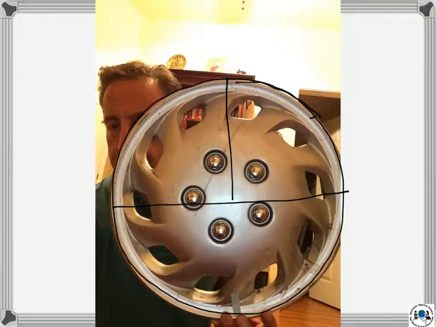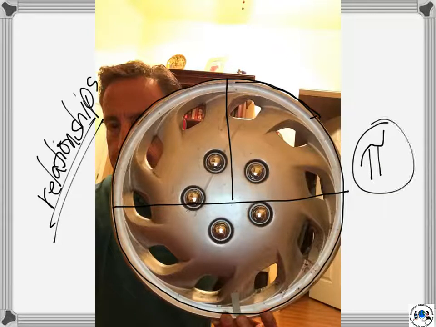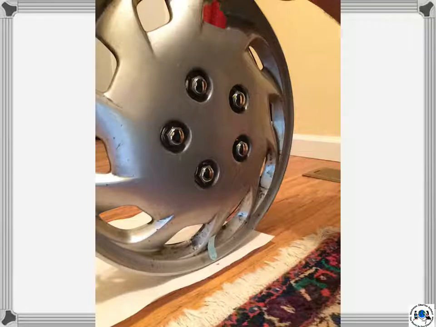We're going to talk about the relationships, and actually one relationship in particular is what we call the most famous ratio of all. I think you might recognize it soon enough as pi. But let's take a look a little more closely at this hubcap.